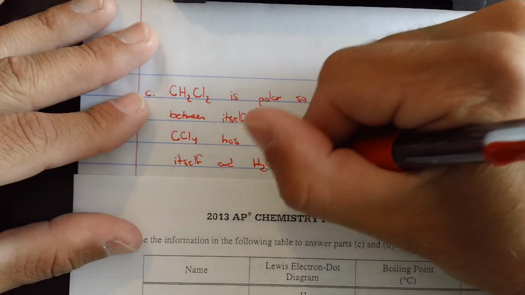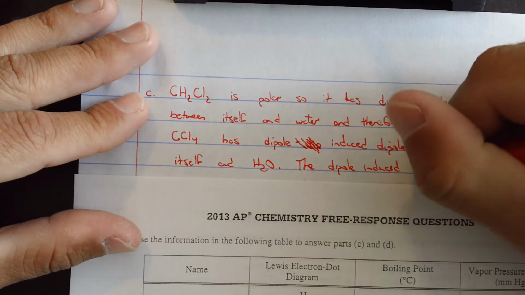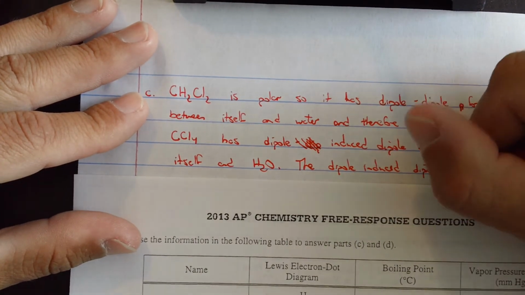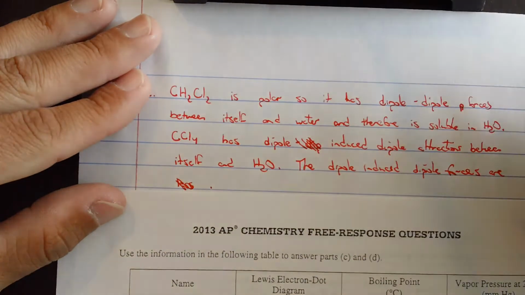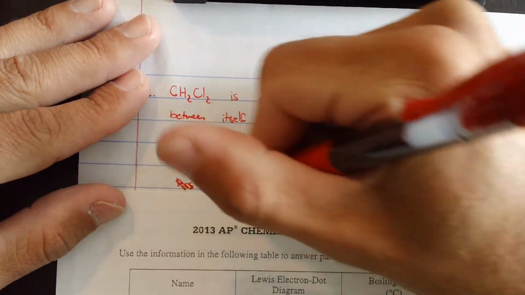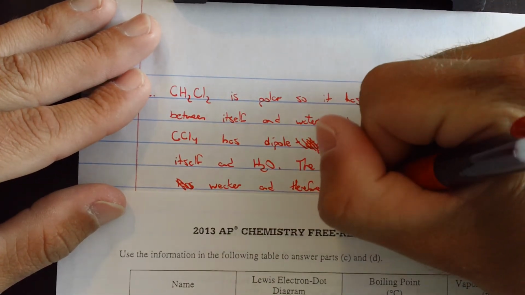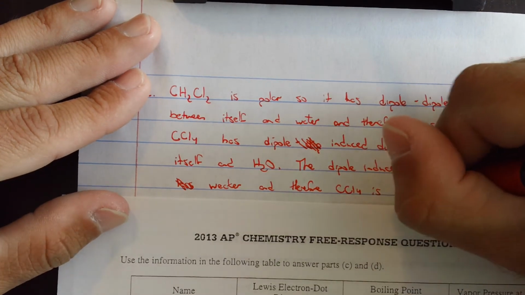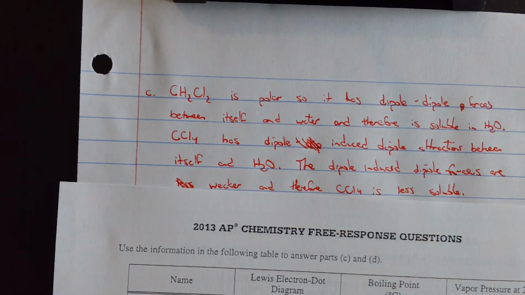The dipole-induced dipole forces are weaker. I'm going to put are weaker. And therefore CCl4 is less soluble in water, right? That's all about the interaction between those and water.